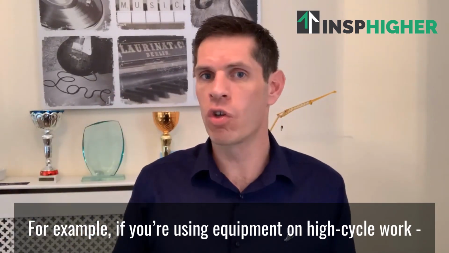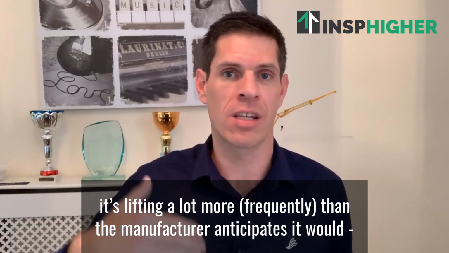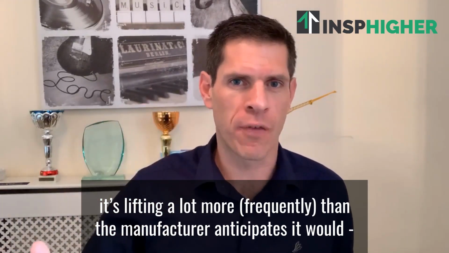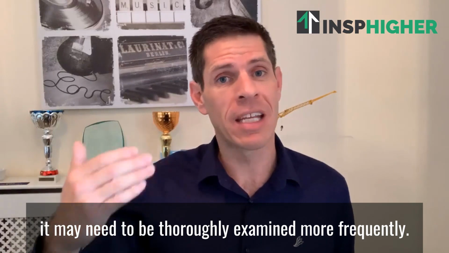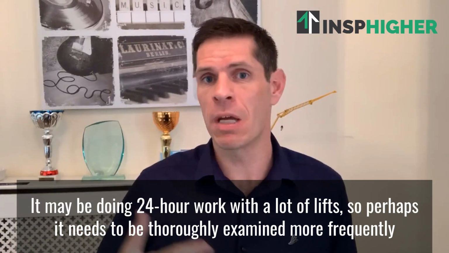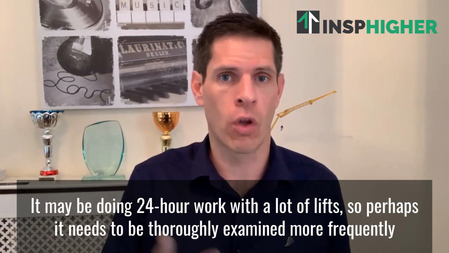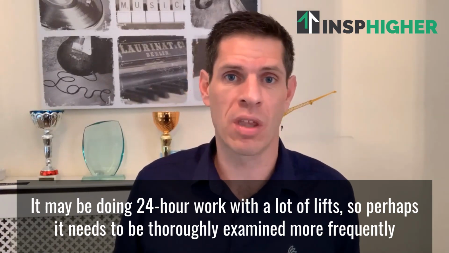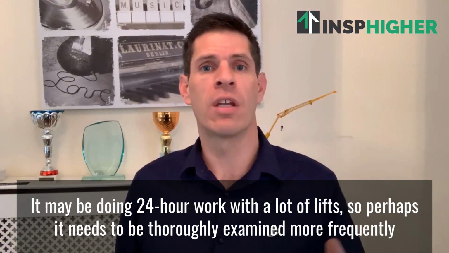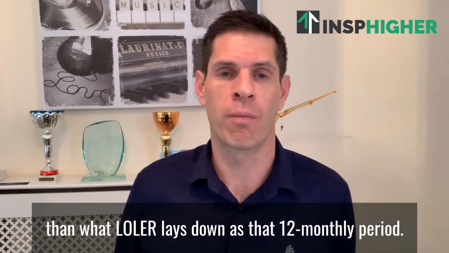For example, if you're using equipment on high cycle work, it's lifting a lot more than the manufacturer anticipates it would, it may need to be thoroughly examined more frequently. It may be doing like 24-hour work of a lot of lifts. So perhaps it needs to be thoroughly examined more frequently than what LOLER lays down as that 12 monthly period.